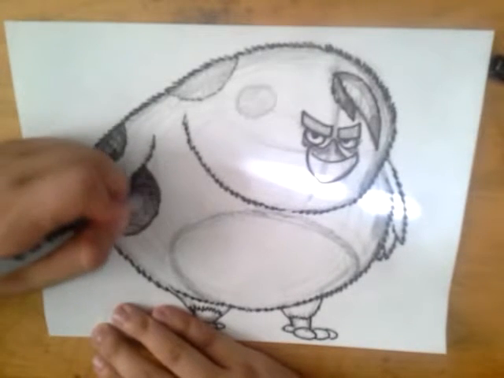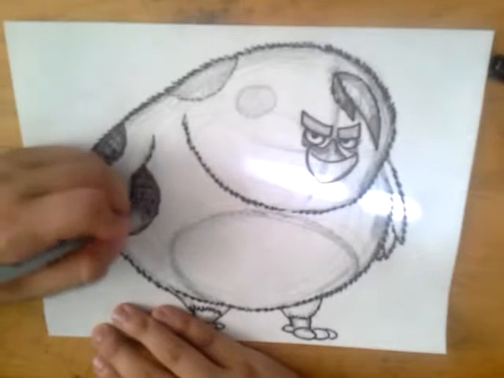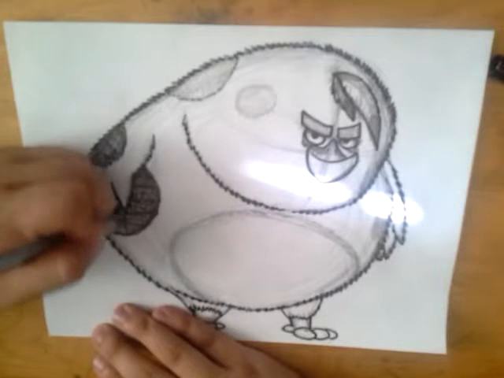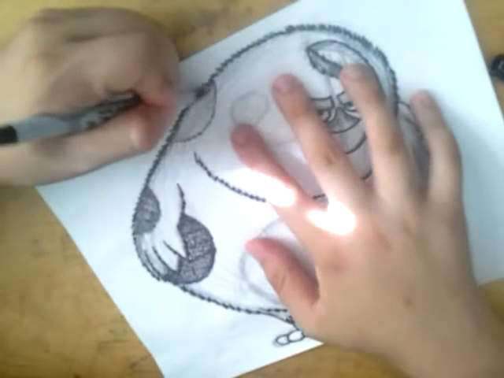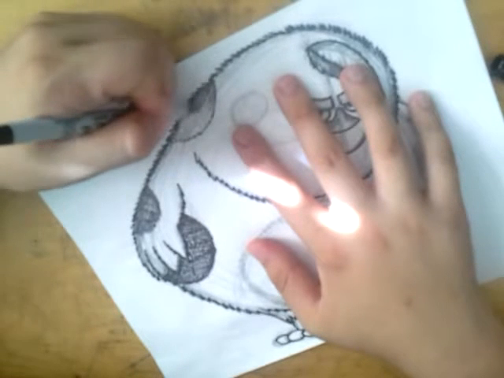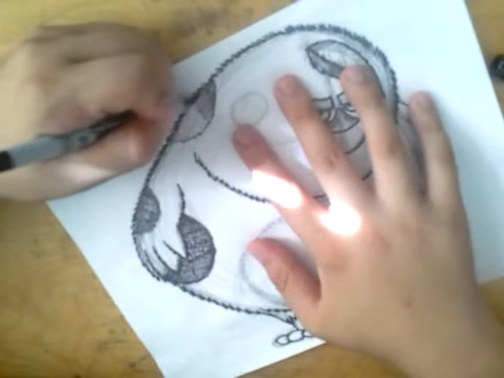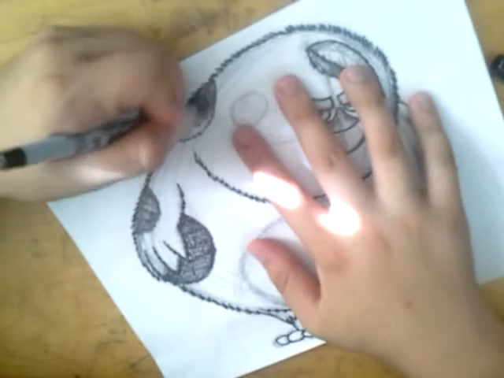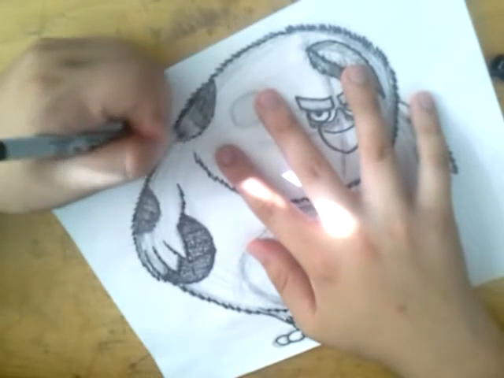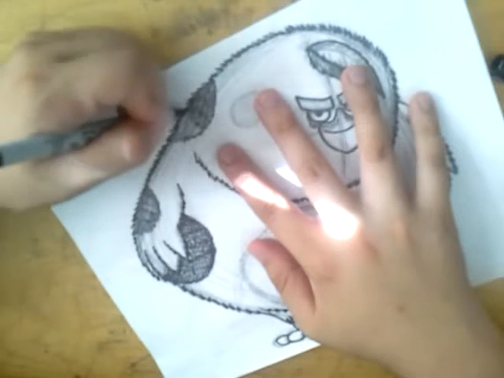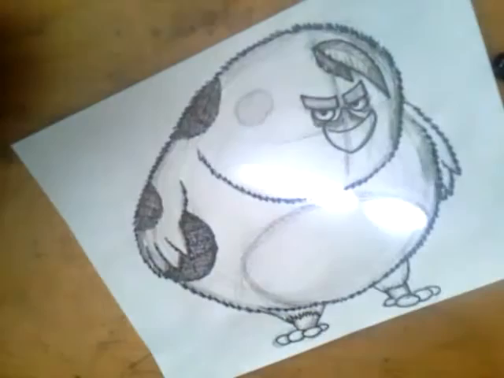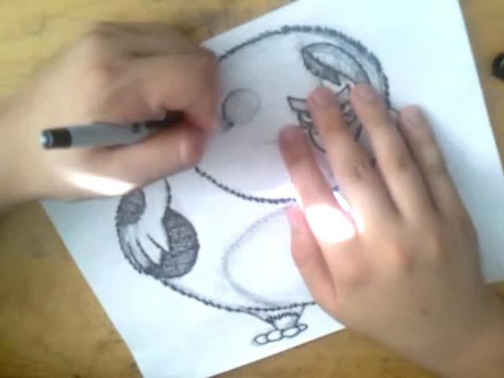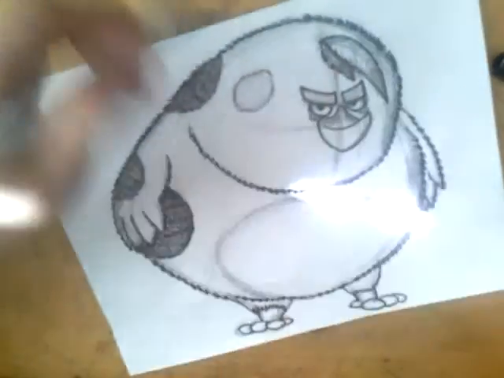Make the lines longer. Just repeating the same cycle over and over again for all these spots.